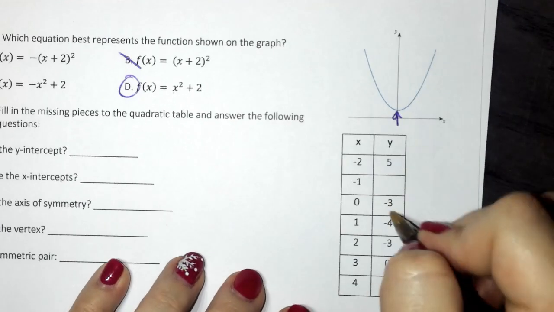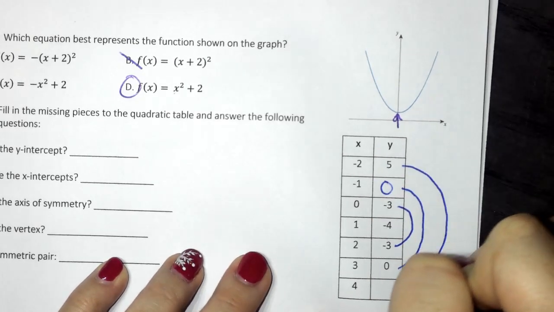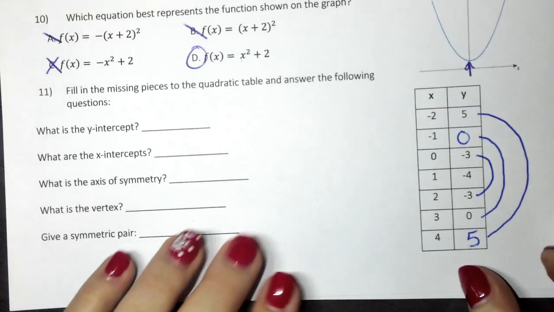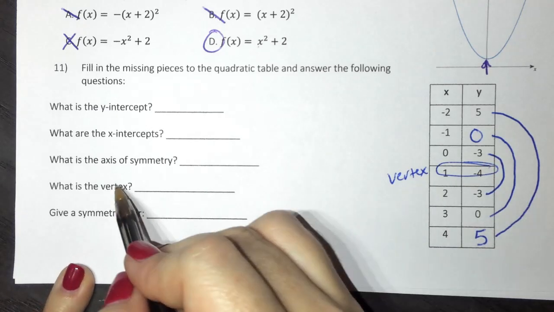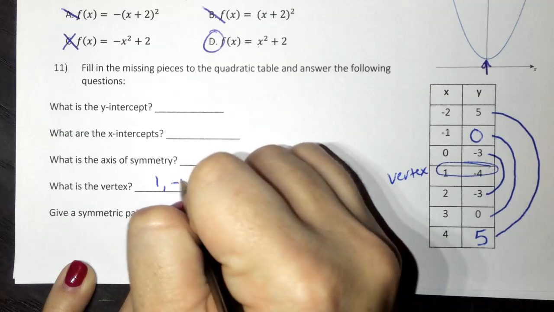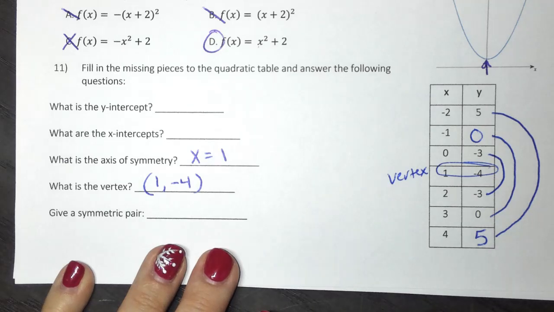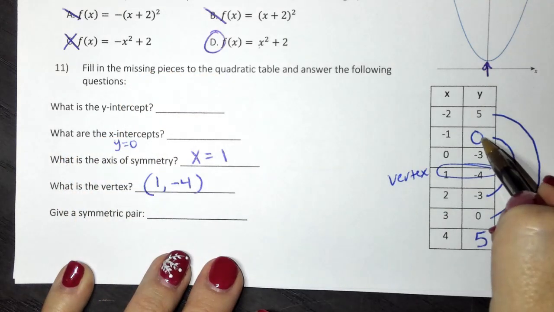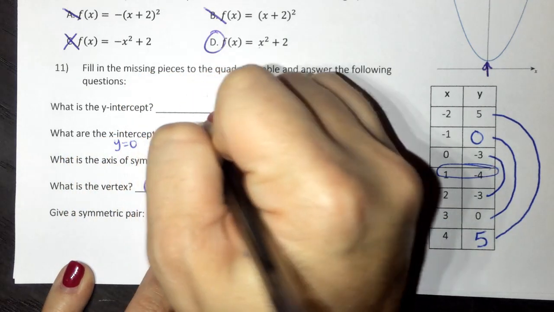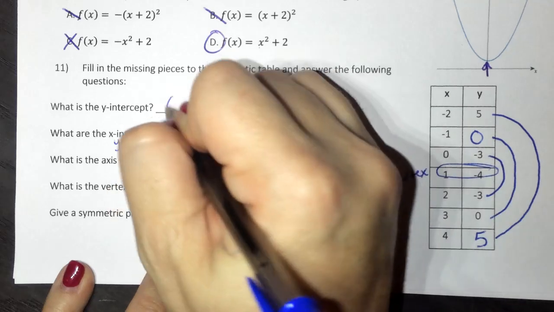Fill in the missing pieces. Okay, so on this one, remember, we use our rainbow. So right away we see -3, -3. So if this is 0, this is 0. And if this is 5, this is 5. Okay? And then in the middle is my vertex. So my vertex, I'm going to go ahead and answer that, is 1, -4. And my axis of symmetry is x equals 1 because it's always the x of my vertex. Okay, my x-intercepts are where y equals 0. Y is 0 here, so -1 and 3. My y-intercept is where x is 0, so 0, -3.